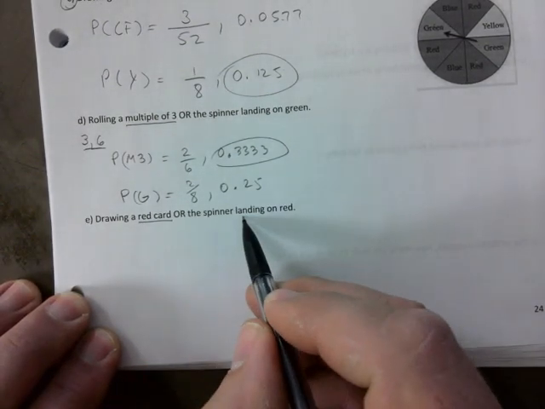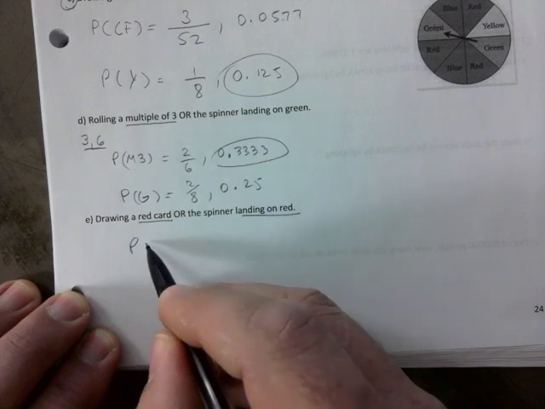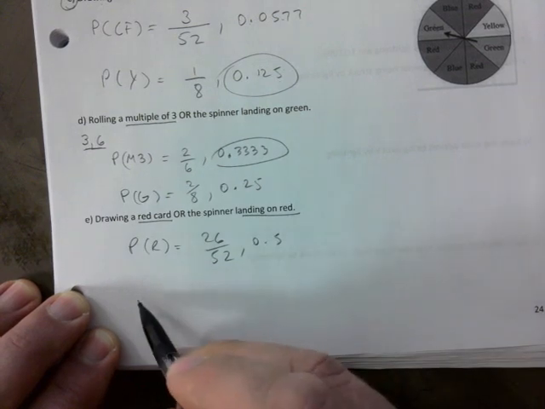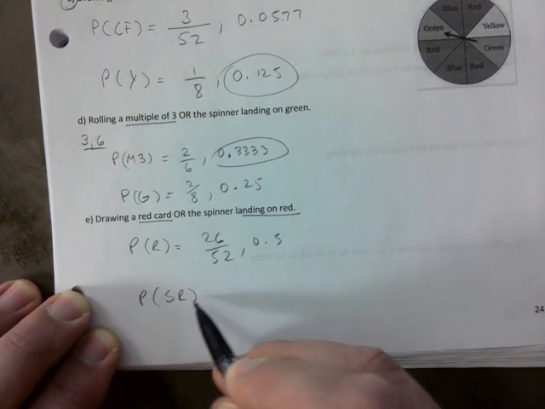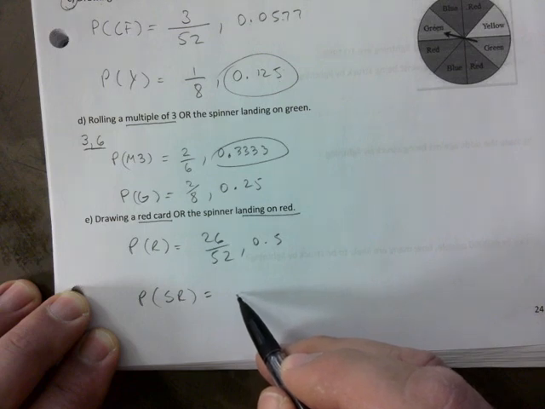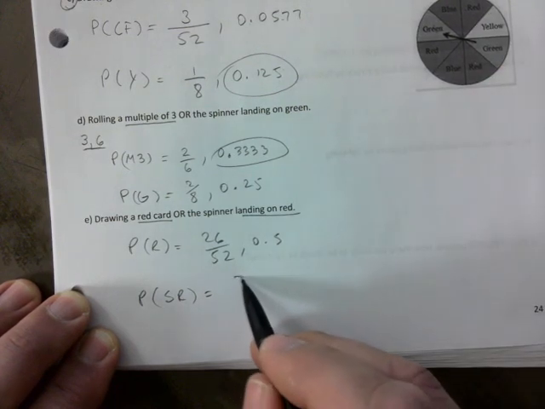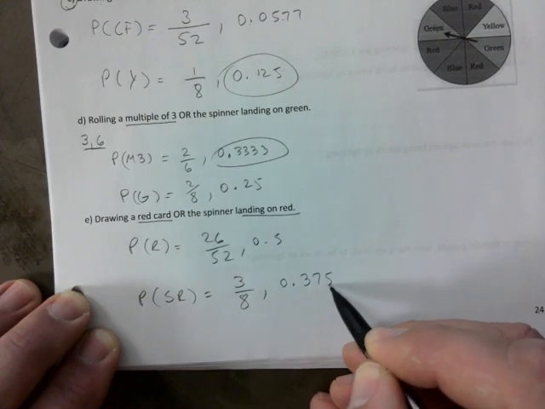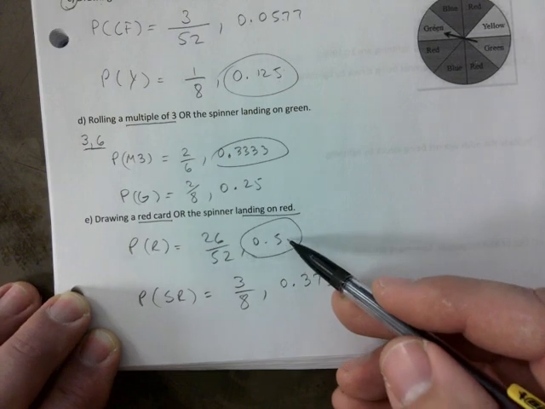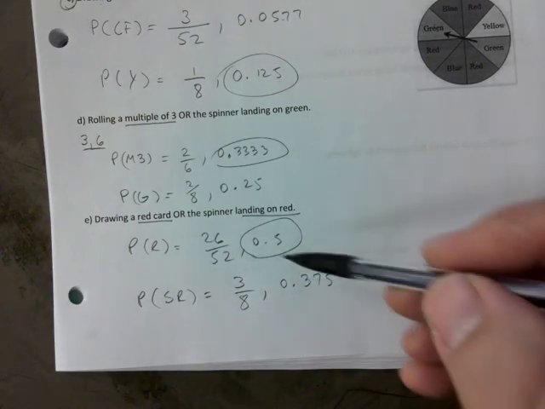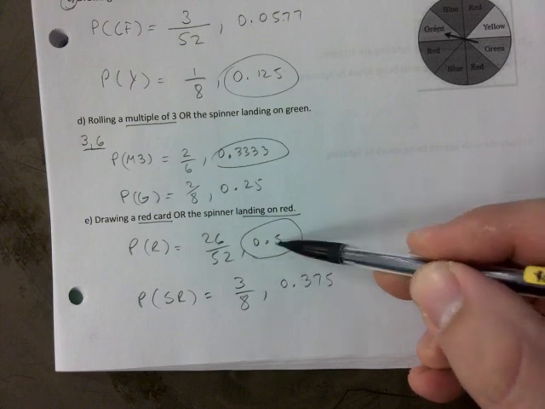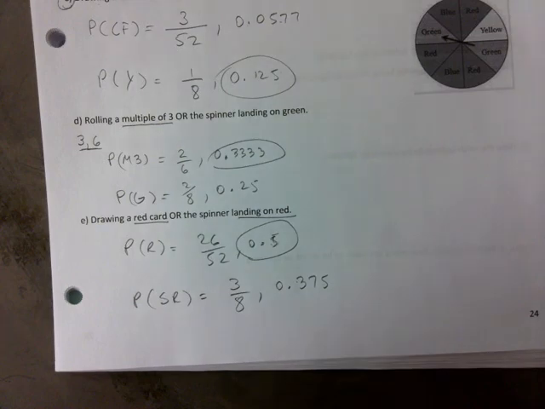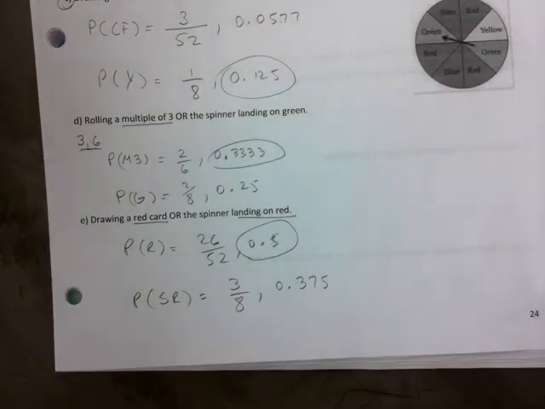A red card or the spinner landing on red. So probability of red would be 26 out of 52, which is 0.5, right? Probability of spinner red, I don't know. Spinner red would be 1, 2, 3 sections, 3 out of 8. And that is 0.375. So this one wins, right? This one is bigger at the first decimal. Okay, I need to make sure you understand that. Okay, keep going. Backside.